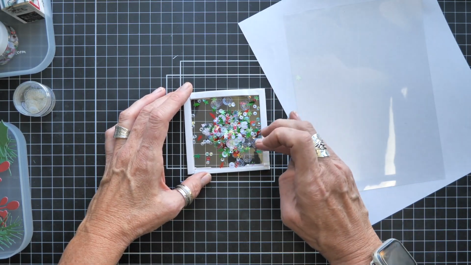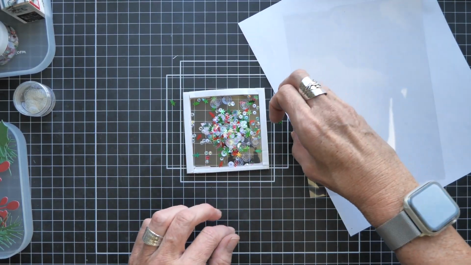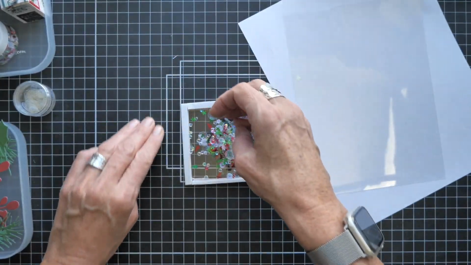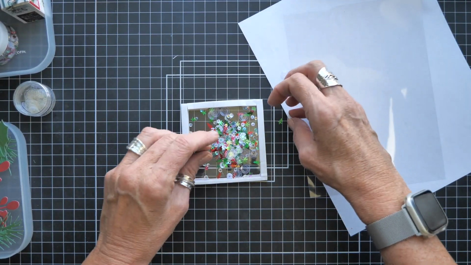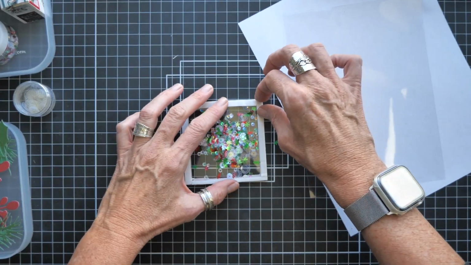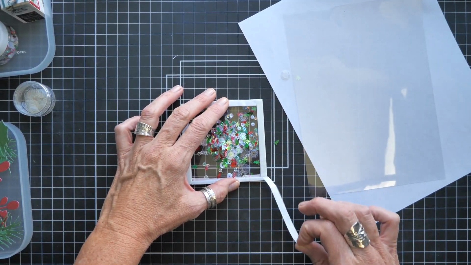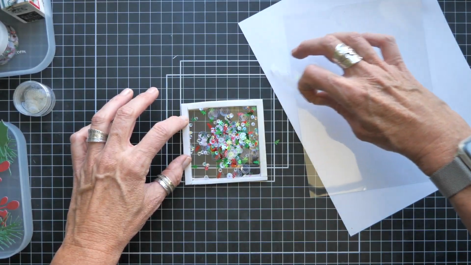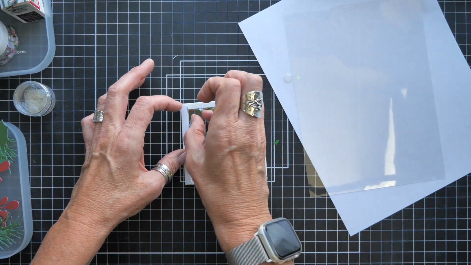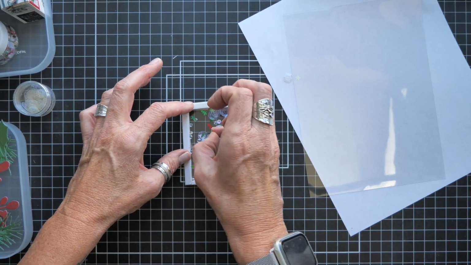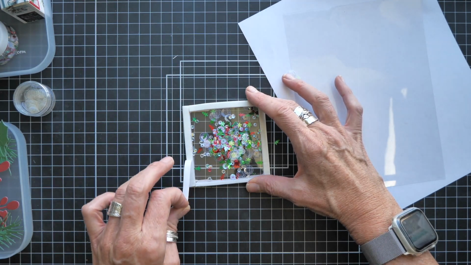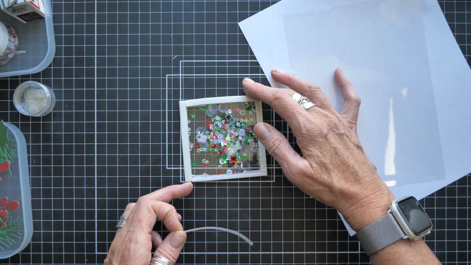Now, here comes the little kind of tricky part. I need to now gently take off the backer to my frame here. So I'm not going to move this at all. You can see that guy. I don't know how he did that. He just went right for it. Okay, so far so good.